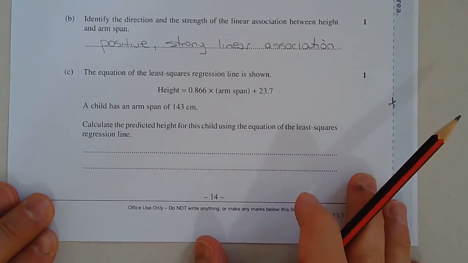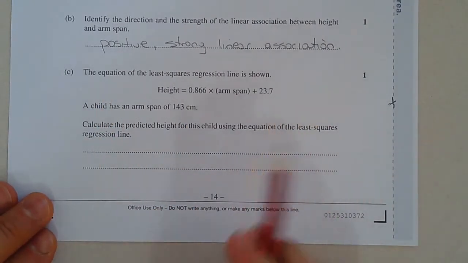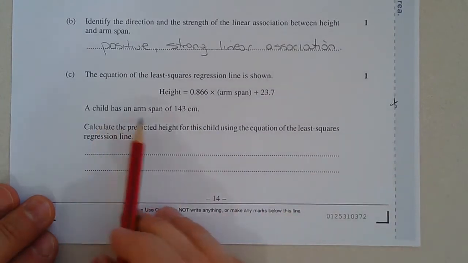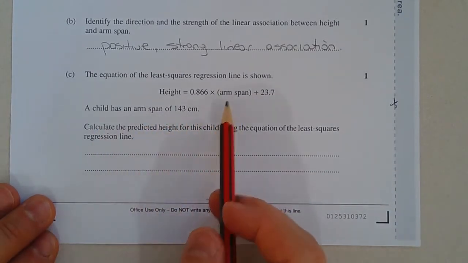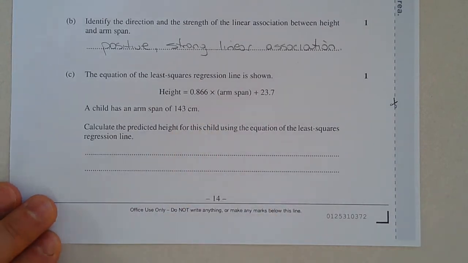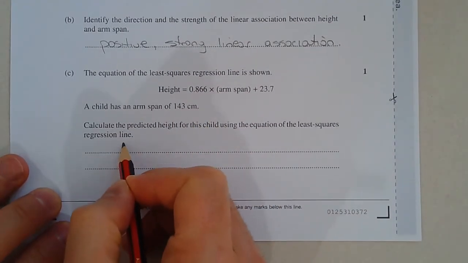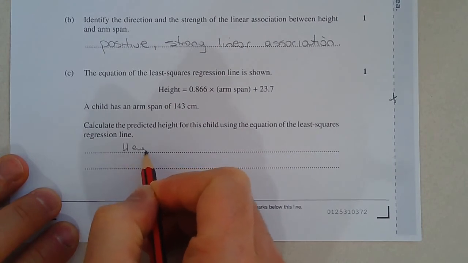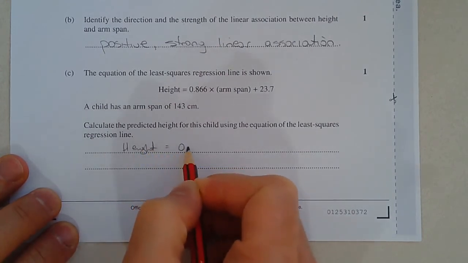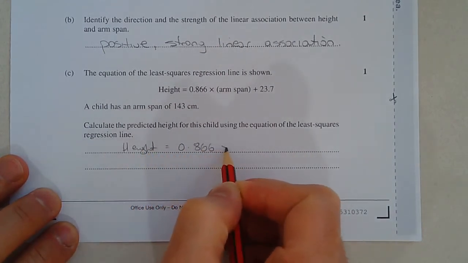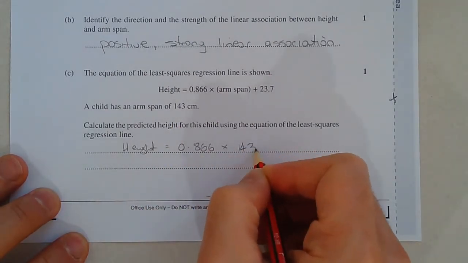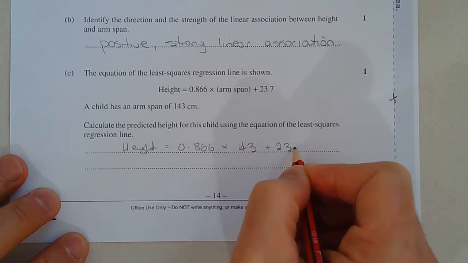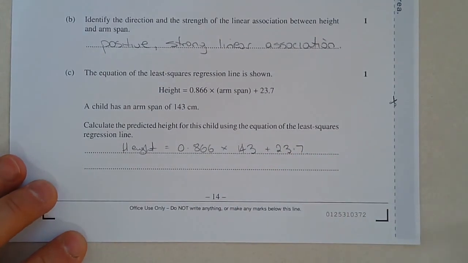Part C, the equation of the least squares regression line is shown. So a child has an arm span of 143 centimeters. Calculate the predicted height. So this is just substitution. So height is equal to 0.866 multiplied by arm span, and arm span 143, plus 23.7.